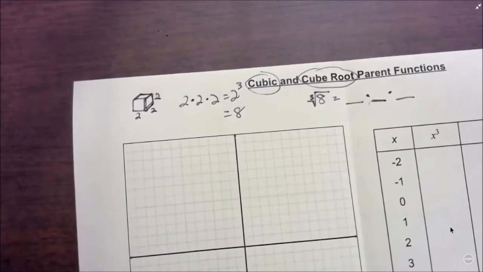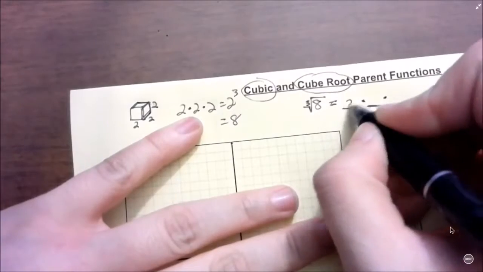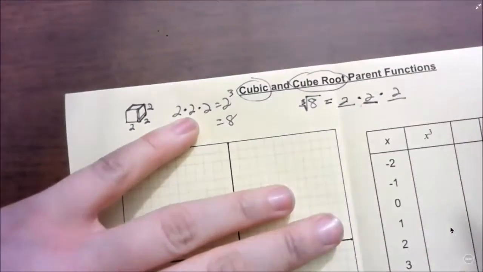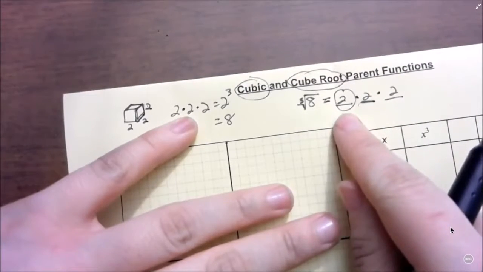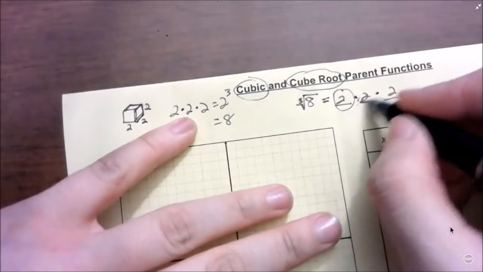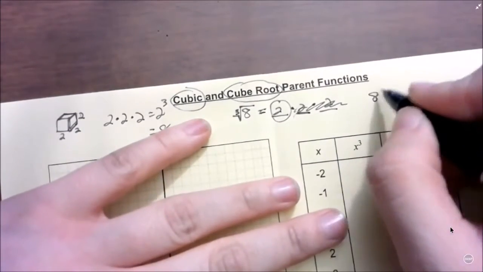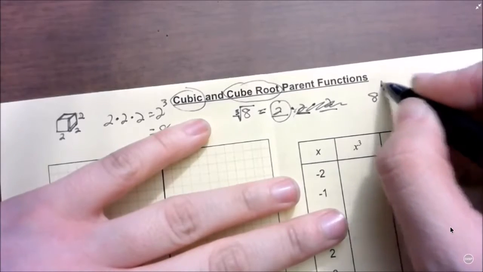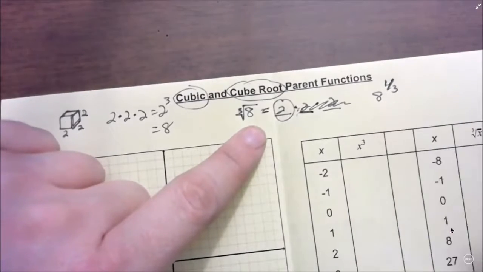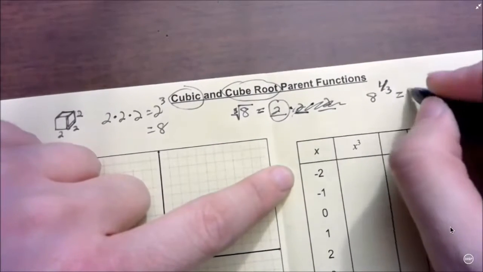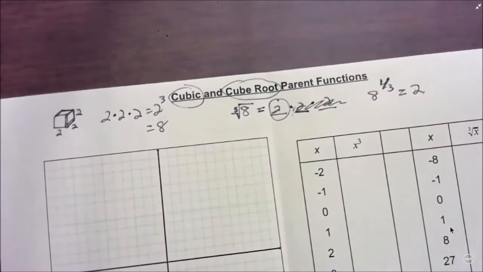And of course, as we saw before, 2 times 2 times 2 is 8. So the cube root of 8 is 2. You can also write it with a 1/3, so 8 to the 1/3 power is the same as writing cube root of 8. So that would also be 2, because that means 2 times 2 times 2 is 8.